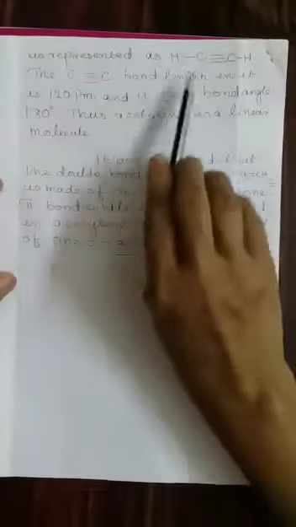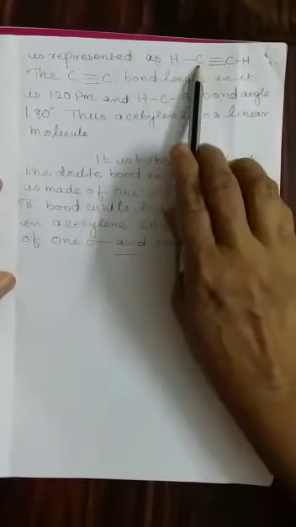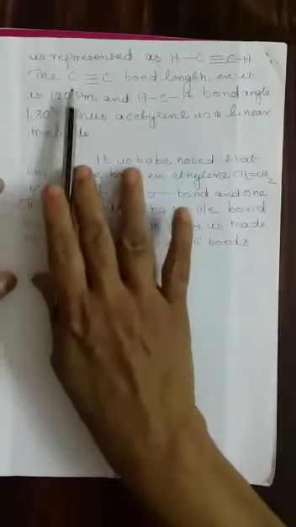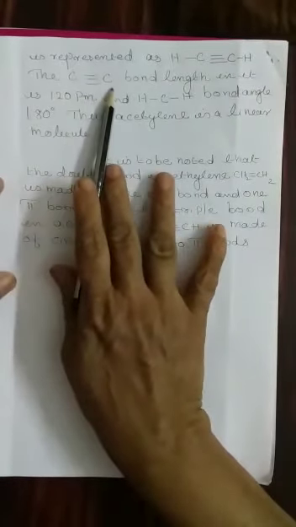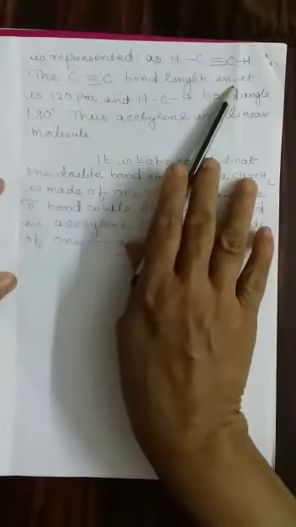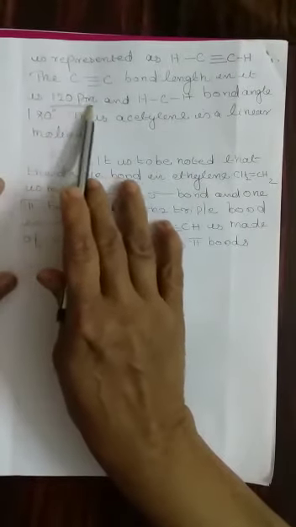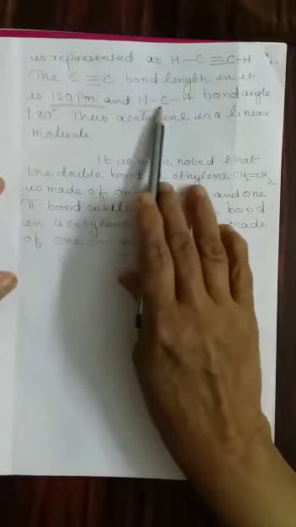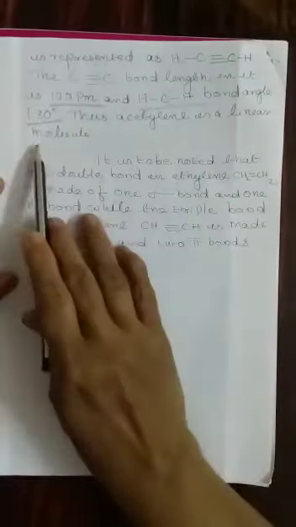This is why acetylene is represented as CH triple bond CH. The carbon-carbon bond length in the triple bond is 120 picometers, and the hydrogen-carbon-hydrogen bond angle is 180 degrees. And thus acetylene is a linear molecule.